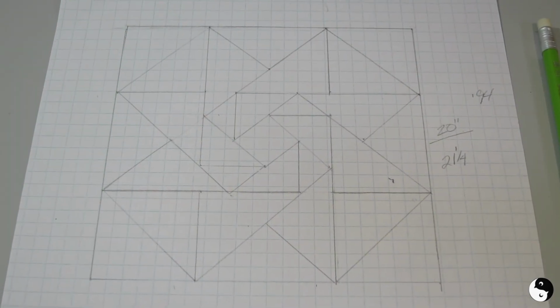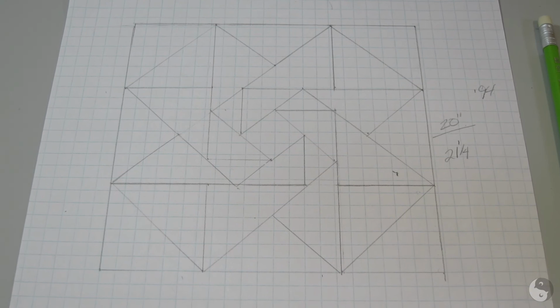I hope you stay tuned for part 2 of this project where I turn this pattern into a barn quilt.